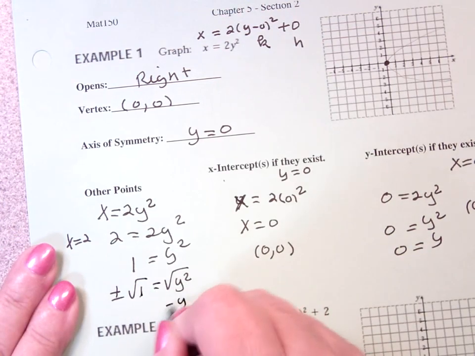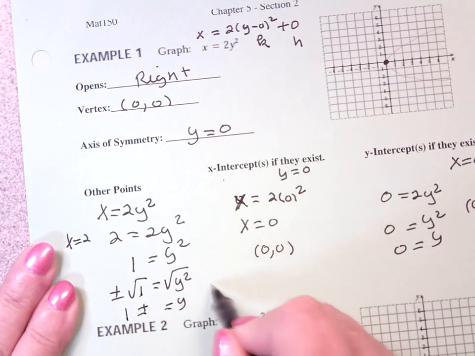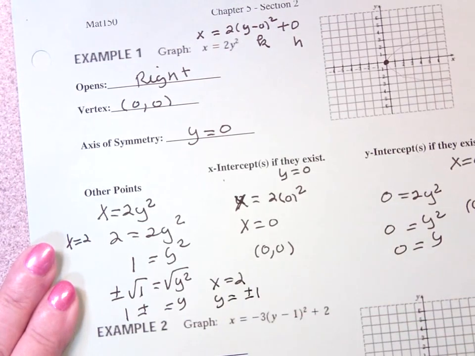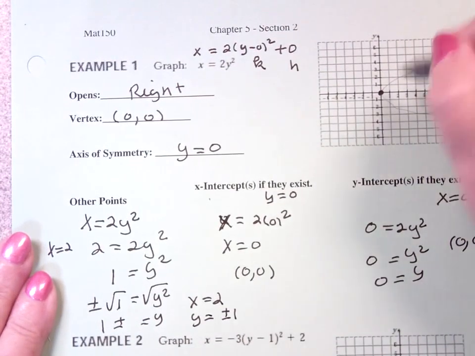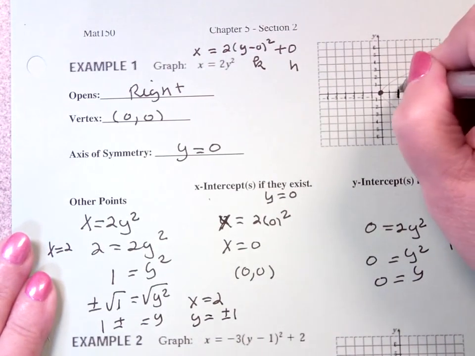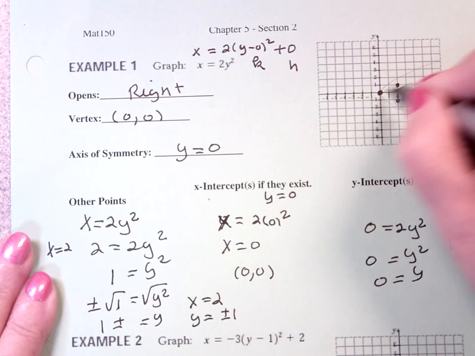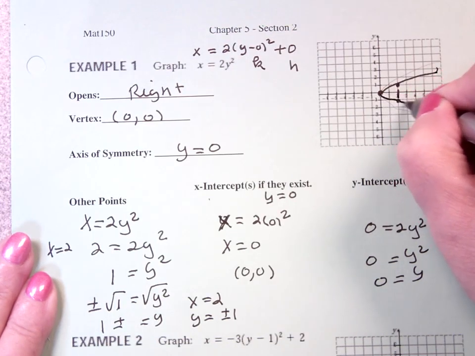So y equals plus or minus 1. So that says if x equals 2, y equals plus 1 or minus 1. Now that's going to give me the rest of the information I need in order to actually get him up.